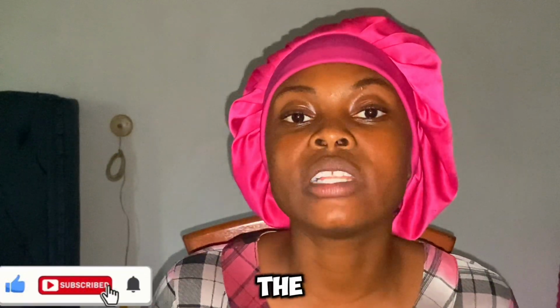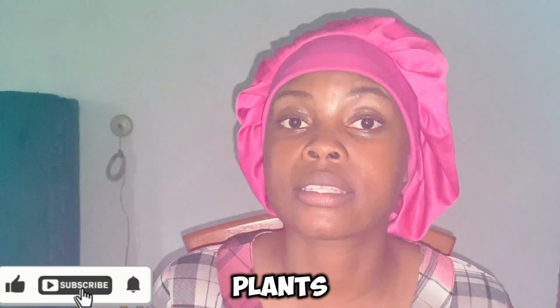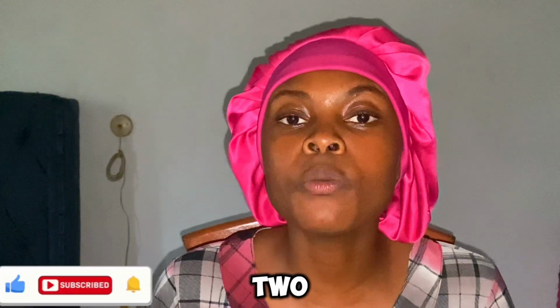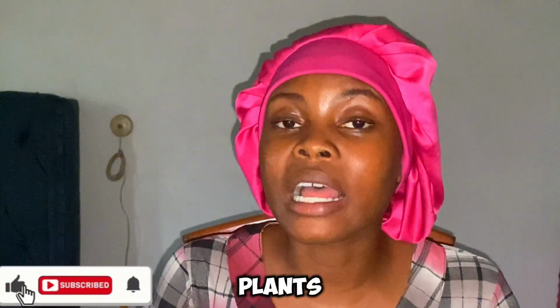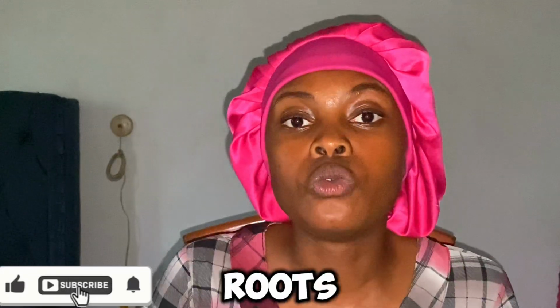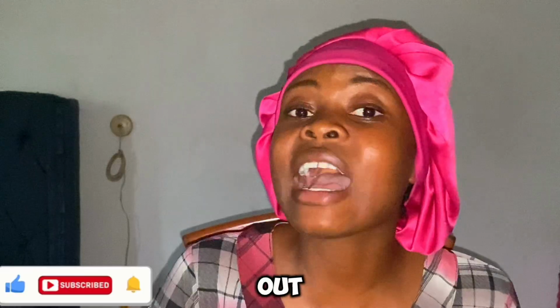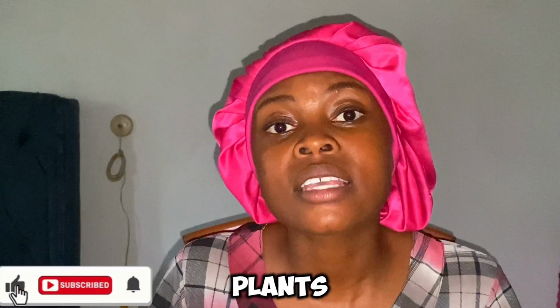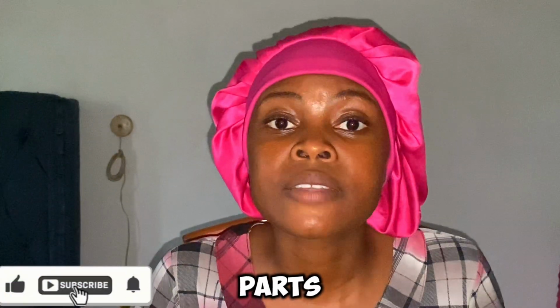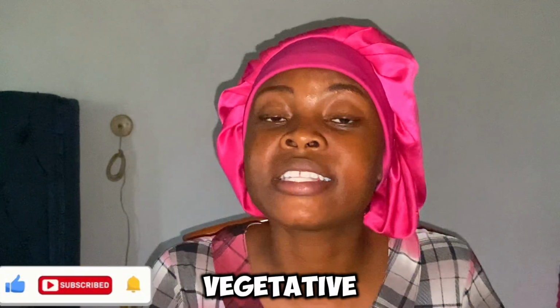So quickly, let's move to the last one that we're going to talk about for today, which is the structure of flowering plants. The flowering plants have two main parts, which is the vegetative part and the non-vegetative part. Like you hear in the name, the vegetative part is made up of the roots, stem and leaf. The part in the vegetative part that carries out photosynthesis is the leaf. The non-vegetative part is also called the reproductive part. If it cannot reproduce in a plant, the rest function will fall under the vegetative parts.